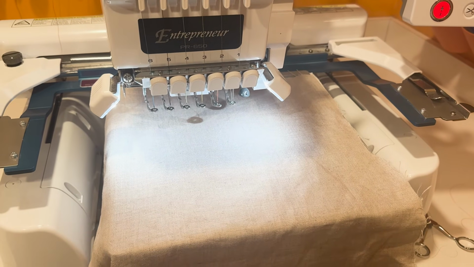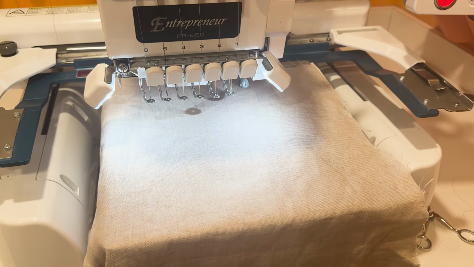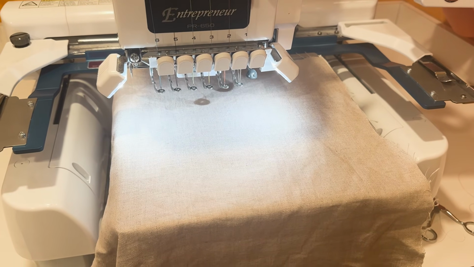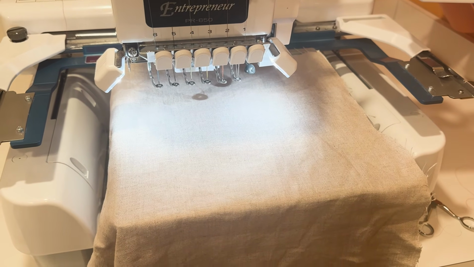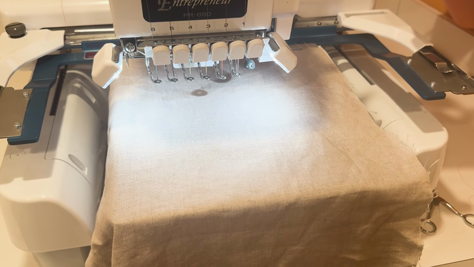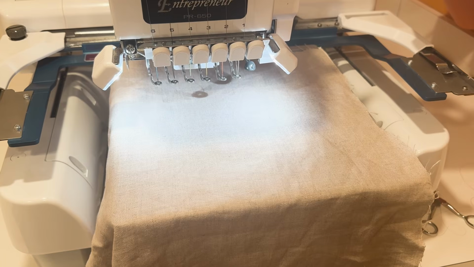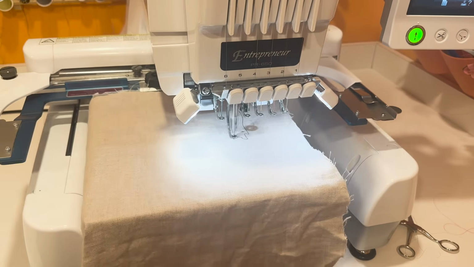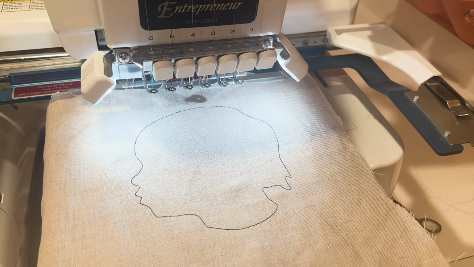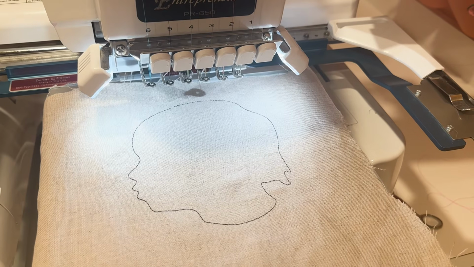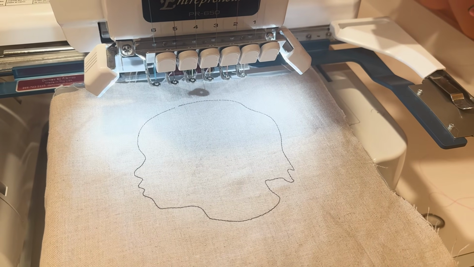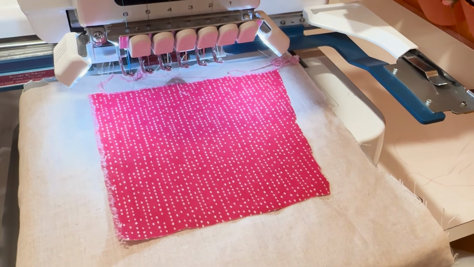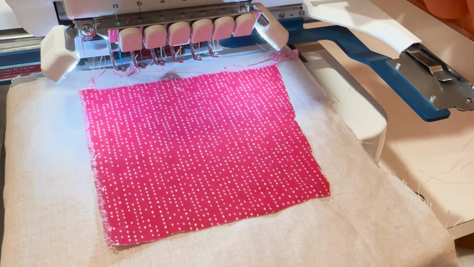Well, here we are. We are going to stitch out our silhouette applique. I have my linen floated on some sticky back stabilizer, and I'm getting ready to stitch out my first round of stitching, which is going to be the placement stitching for the applique fabric. Okay, so here we go. As you can see here, the placement stitching is done, and now we need to lay down our applique fabric. Okay, I have my applique fabric over my placement line, and I'm going to start my next round of stitching.